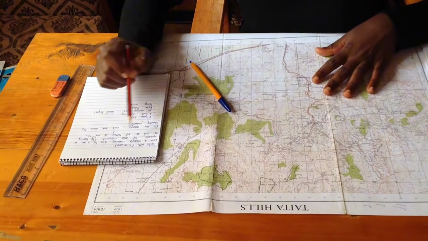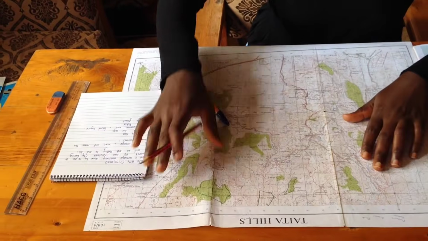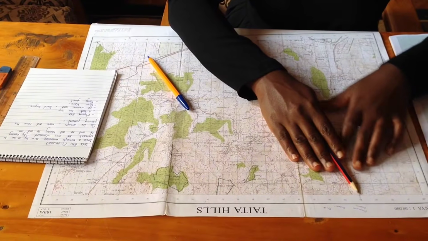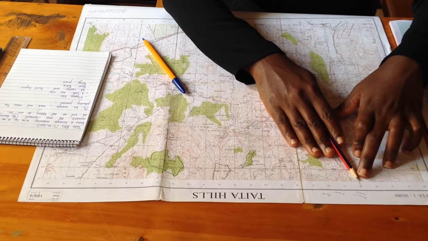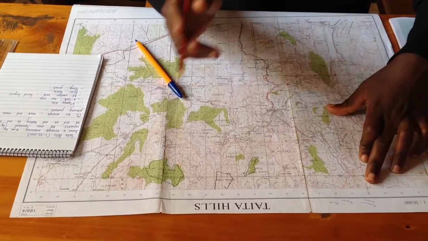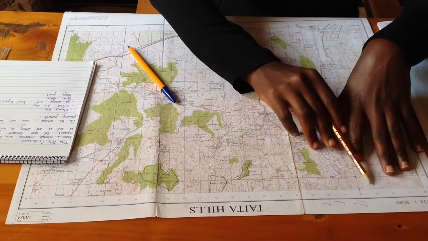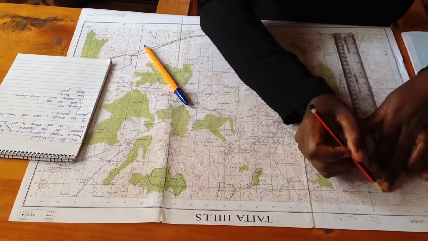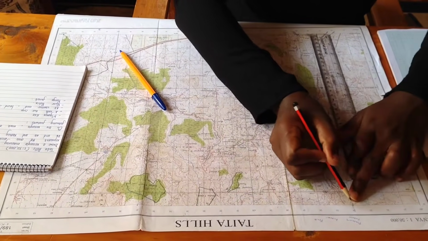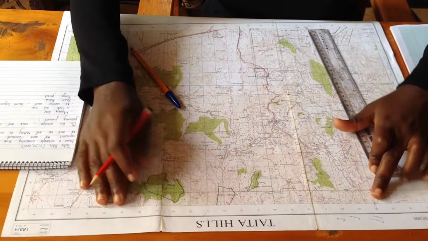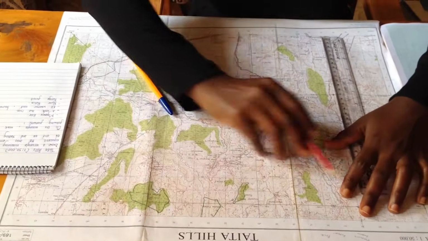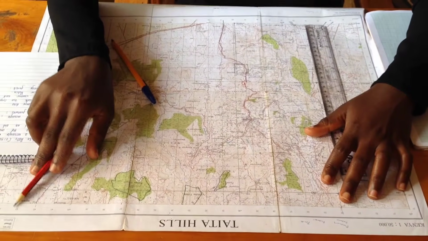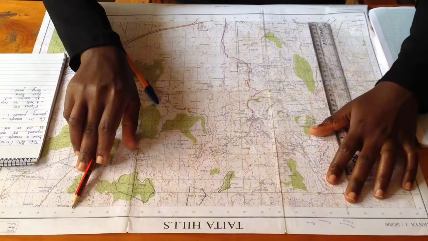Easting 24 and 40. Remember, I taught you previously in my videos how to get the readings of the easting and also the northing, that is the grid referencing. So we have 24 that we have been told to have, the easting 24 and 40. Hope you can see from the map. Remember, the eastings are the ones that are numbered towards the east. So we have 24 and then we have 40.